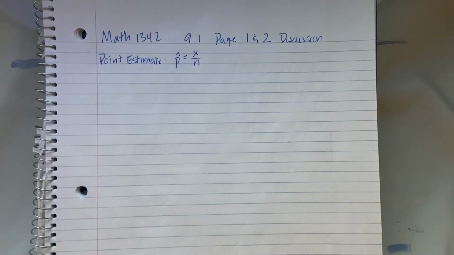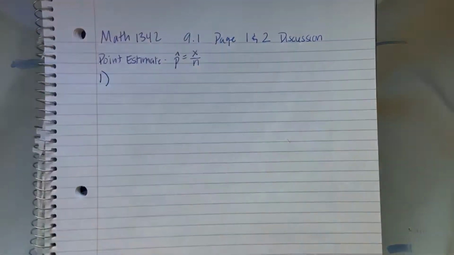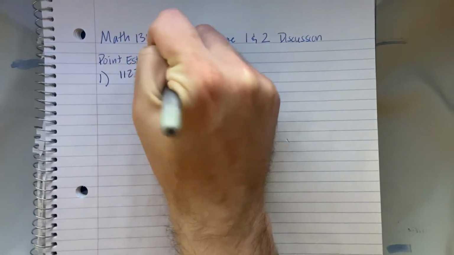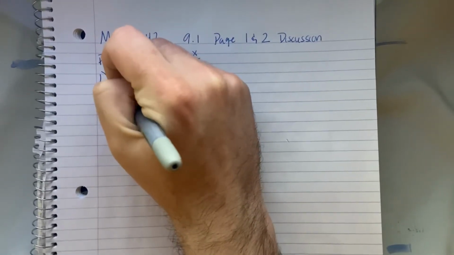So when we look at problem 1, it says in July of 2008, a Quinnipiac University poll asked 1783 registered voters nationwide whether they favored or opposed the death penalty. 1123 were in favor. The point estimate is the number in favor divided by the total number.